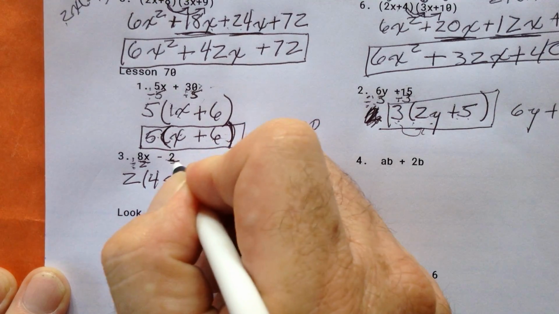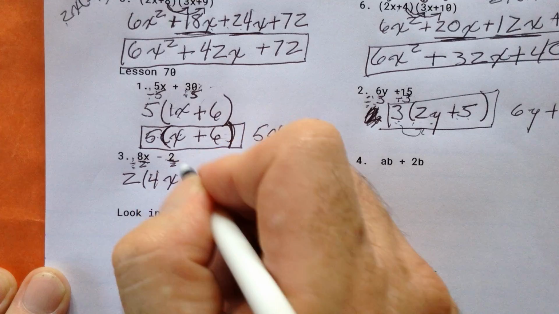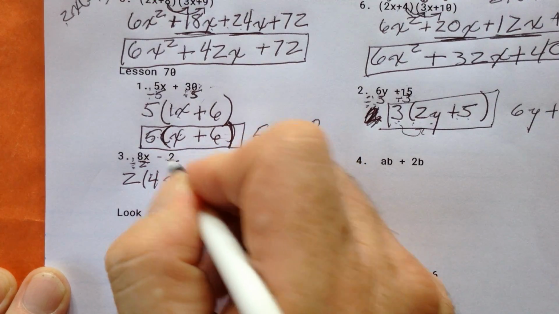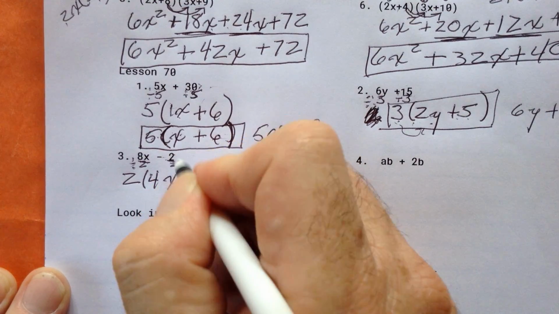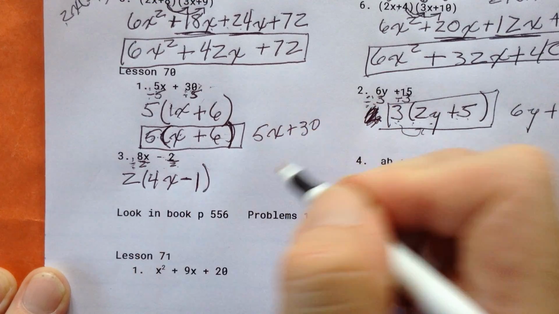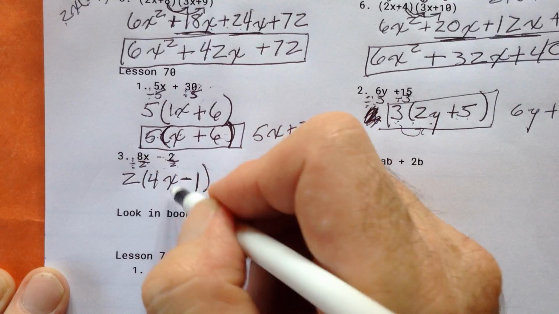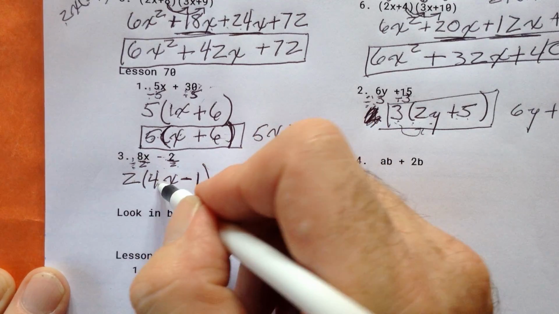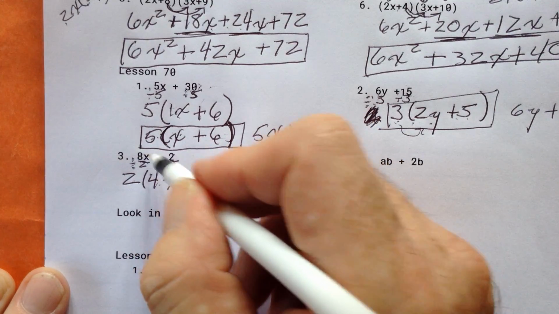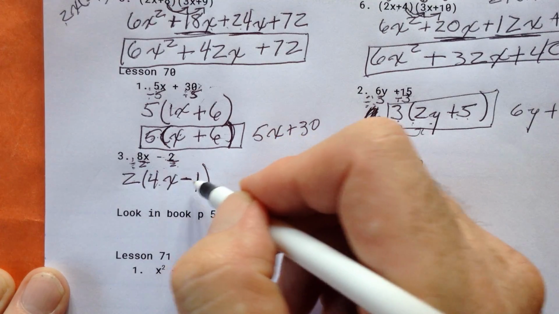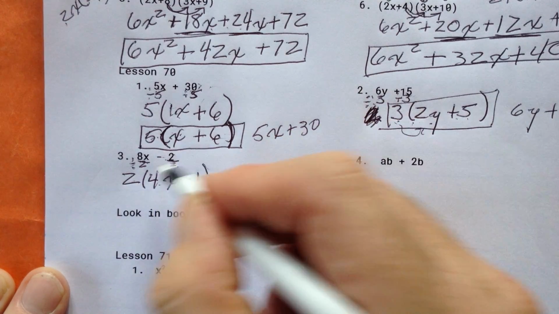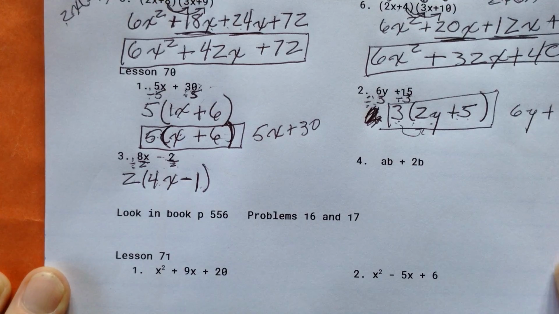And then -2 divided by 2 is -1. Okay? So if you do the distributive, 2 times 4 is 8x, and then 2 times -1 would be -2. So I did that one right.